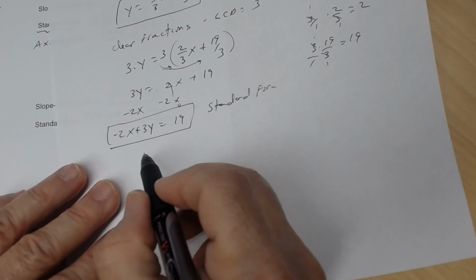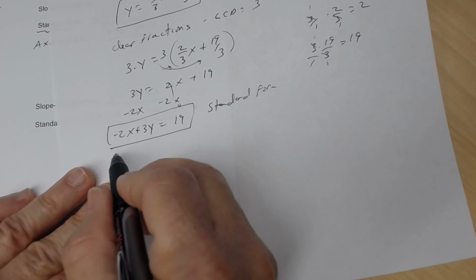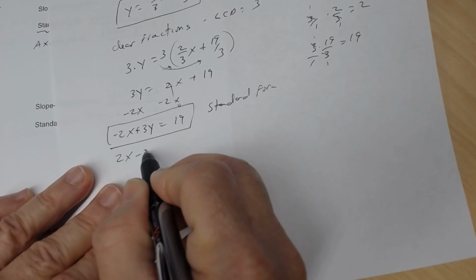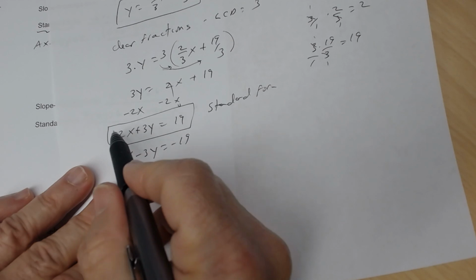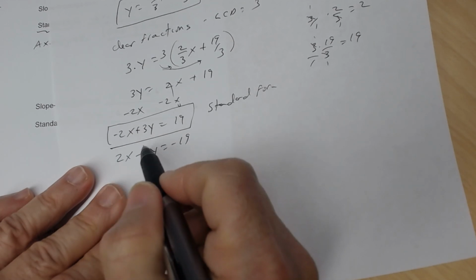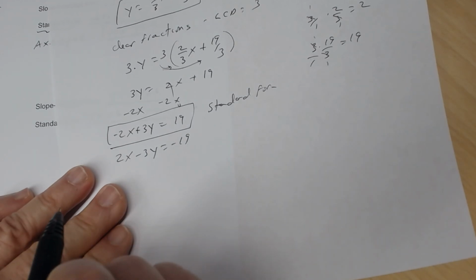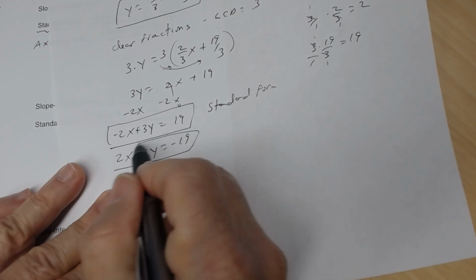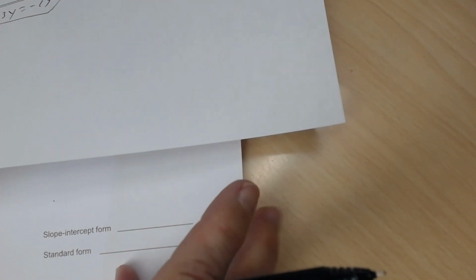So remember, the other standard form you could have written, the other equivalent one, is 2x minus 3y equal negative 19. So multiply all these by negative 1. Negative 2x times negative 1 is 2x, so you're just taking the opposite. The opposite of 3y is a negative 3y. The opposite of 19 is a negative 19. So that's the other standard form. So either one of these would be a correct answer for standard form.